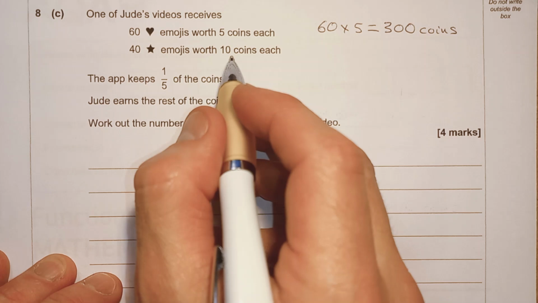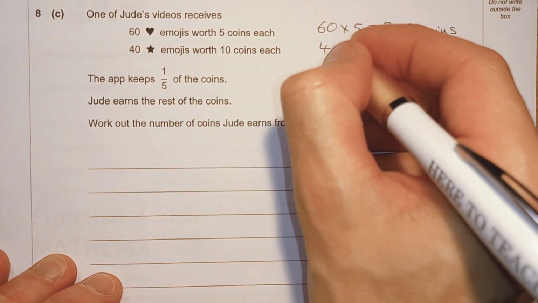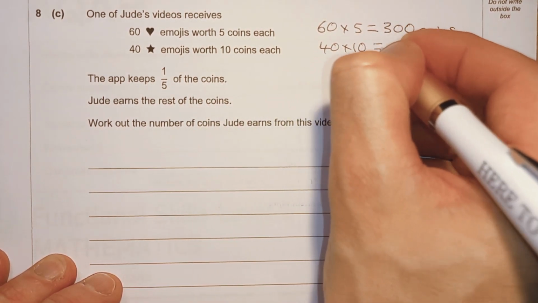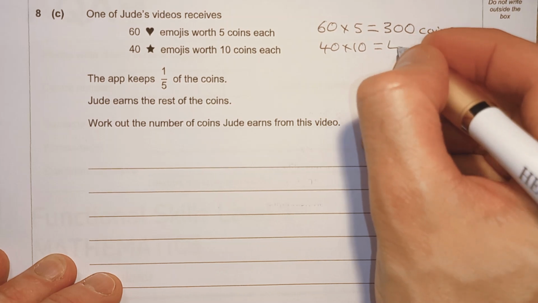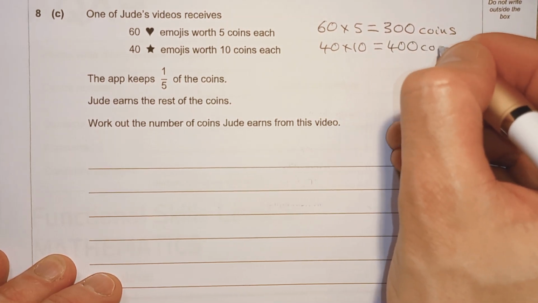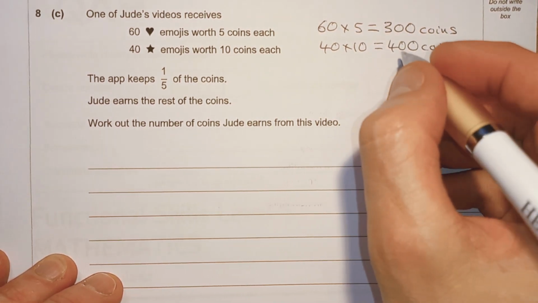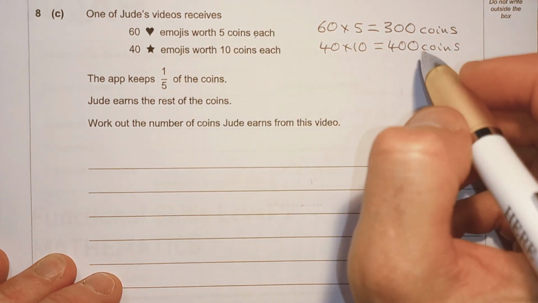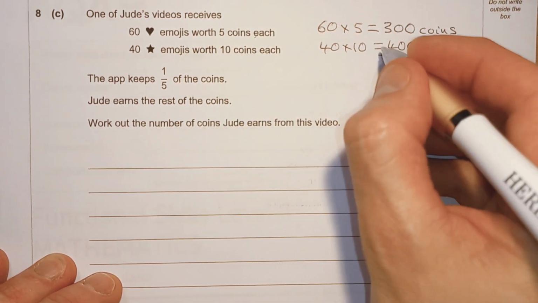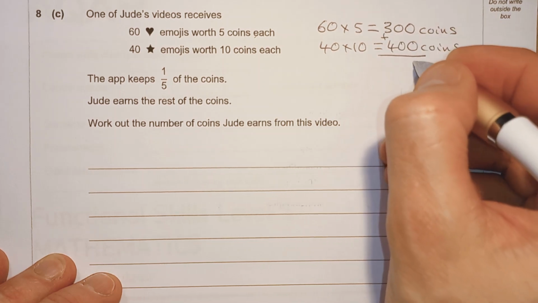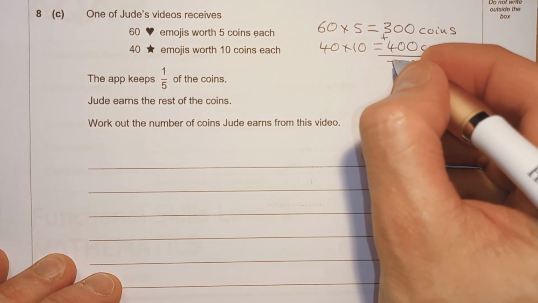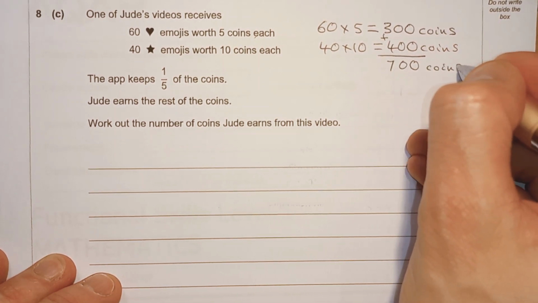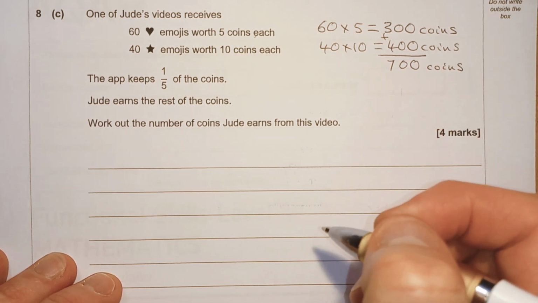And 40 emojis worth 10 coins each. Or 40 times 10. Again, I know multiply by 10, I just add a 0 on the end. Okay, so got 300 coins from the heart emojis, 400 coins from the star emojis. Add them together, 0, 0, 7. So we get 700 coins altogether.